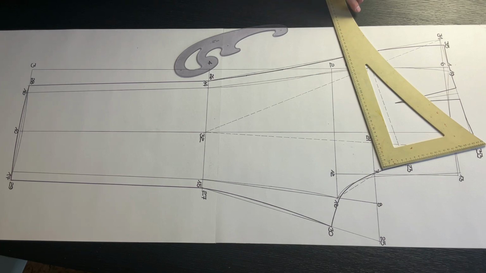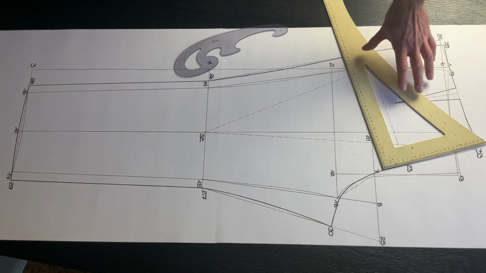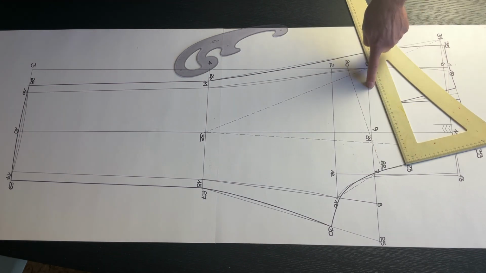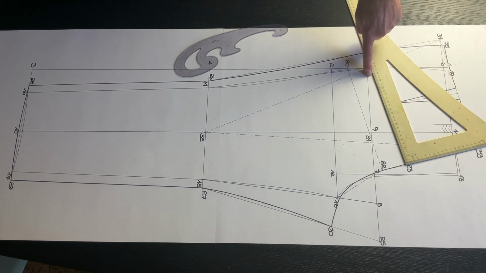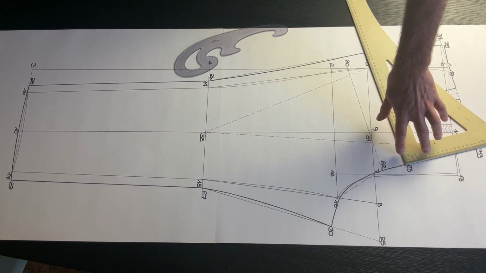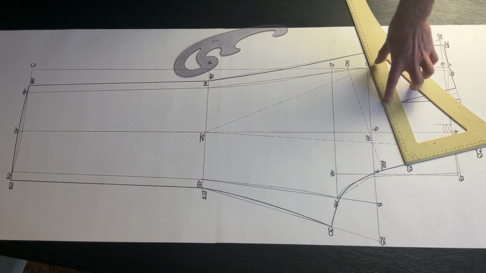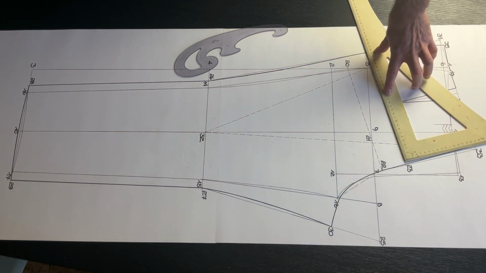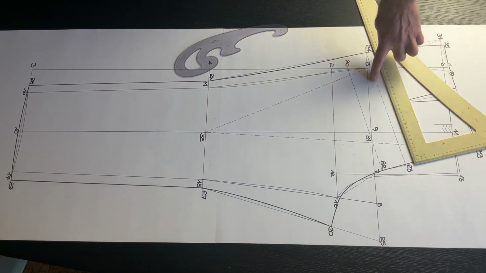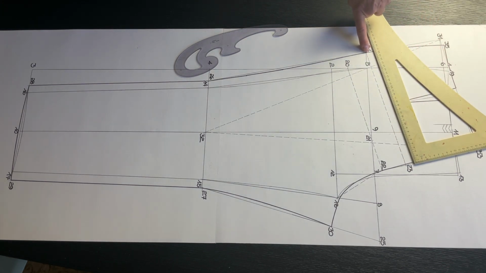Now place the big ruler on the back center line from here. You move it up until you hit the extended horizontal line at 0.5 with the back pant width measure. And you put that down here and mark it as 24.